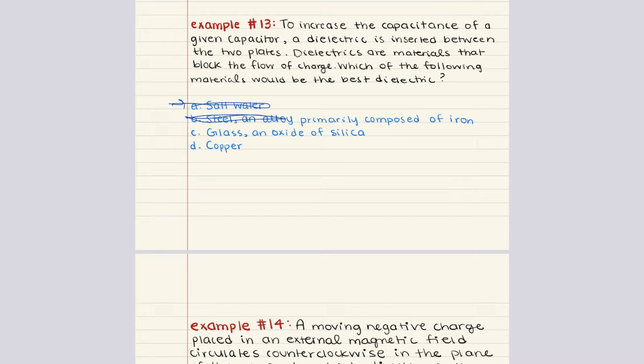C says glass. Glass is a non-conducting material. It's an insulator. It does not allow charges to flow through it, which makes it a really good candidate for a dielectric. Additionally, glass has a relatively high dielectric constant, making it very effective at increasing capacitance. And actually, the correct answer for 13 is indeed C. But we're going to go over answer choice D as well.